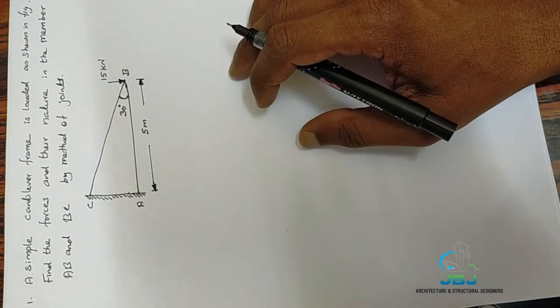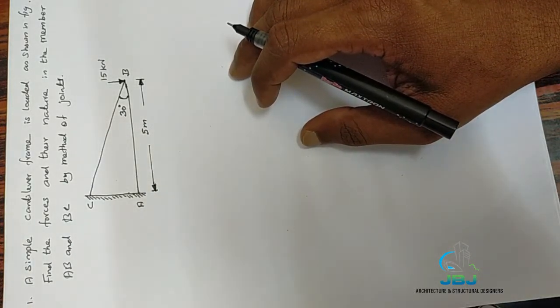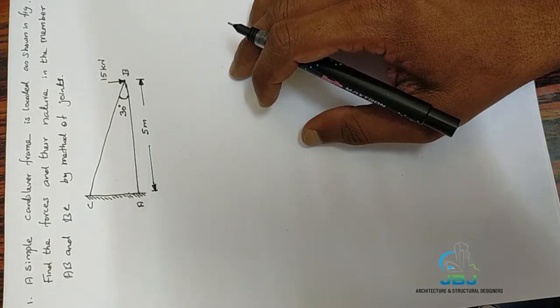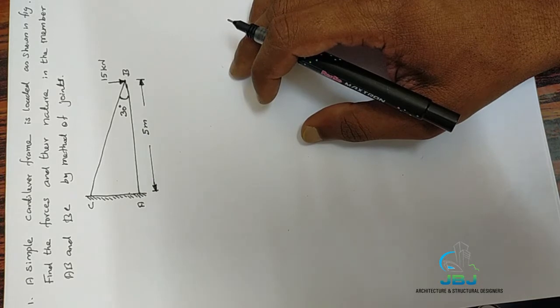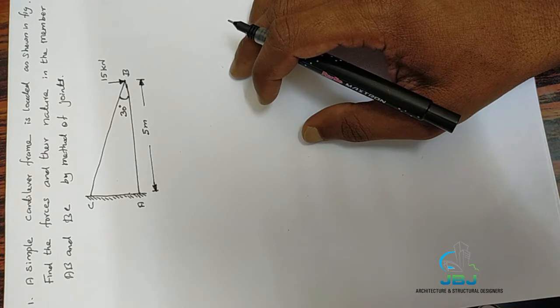Hi students, this is the first problem in the second unit. What's the problem? A simple cantilever frame is loaded as shown in the figure. Find the forces and their nature in the members AB and BC by the method of joints.